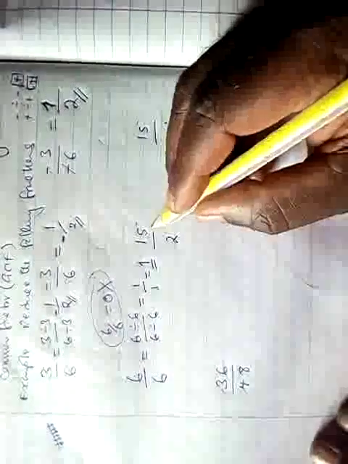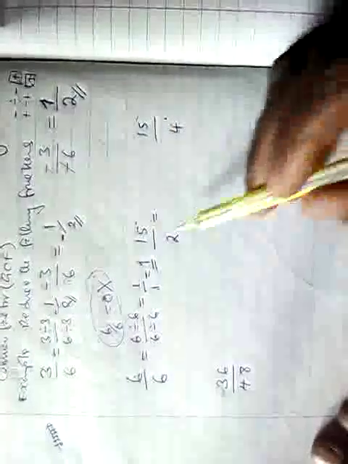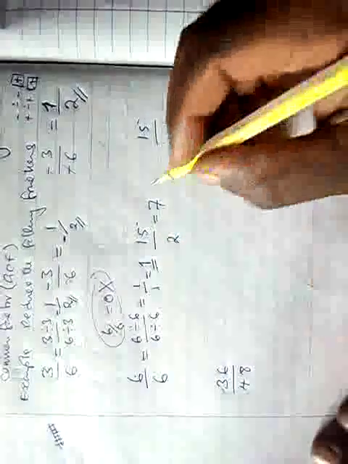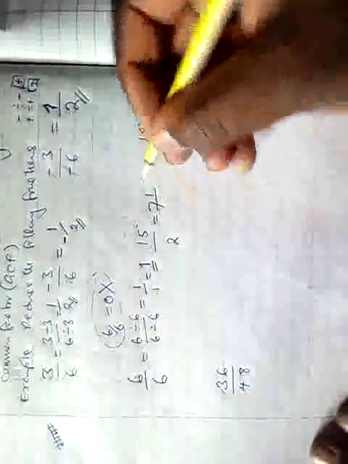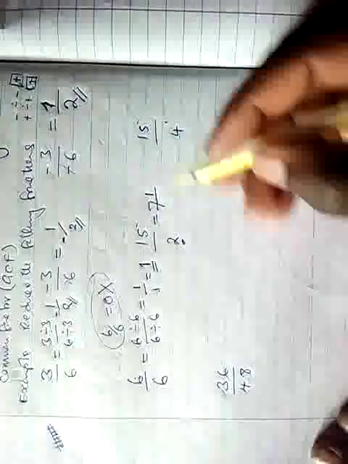In this case, you divide. How many times can 2 go into 15? It's 7 times, and the remainder will be 1. That remainder becomes your numerator, and the denominator you maintain the same. So this is the answer.